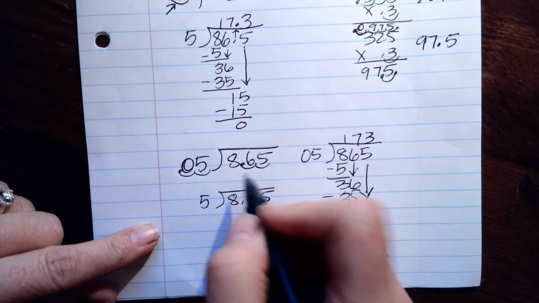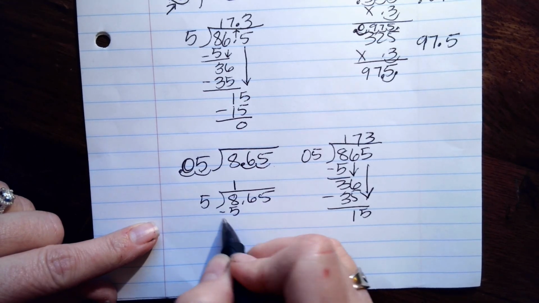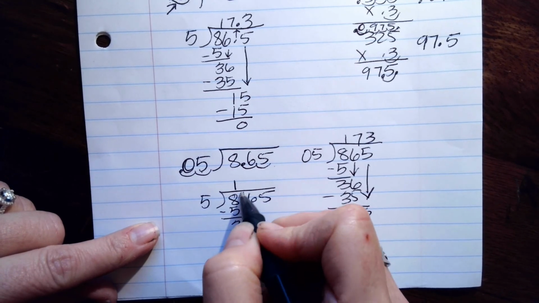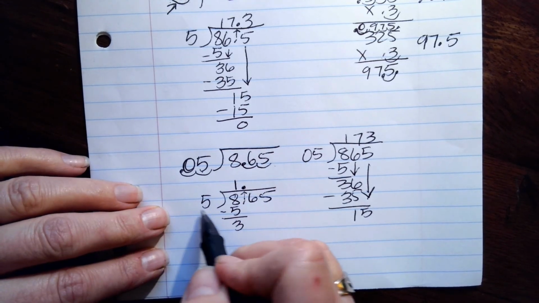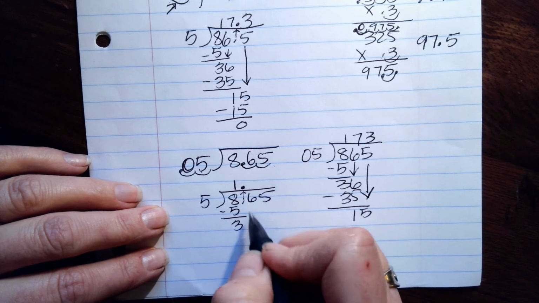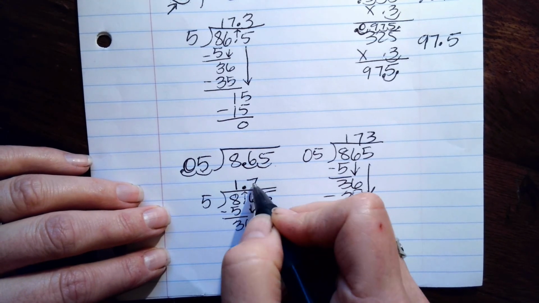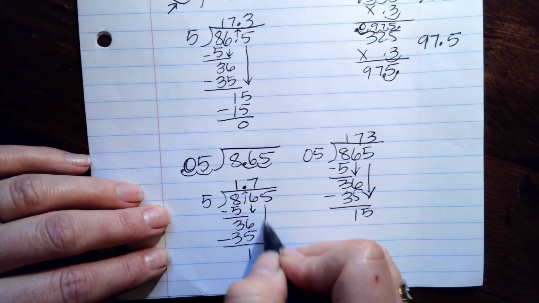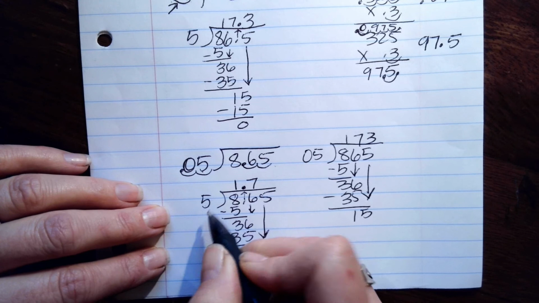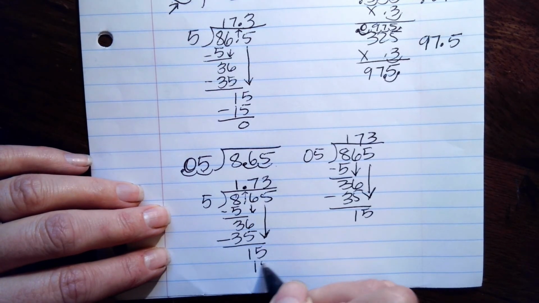5 goes into 8 one time. 1 times 5 is 5. 8 minus 5 is 3. This decimal just goes straight up here. We don't have to move it because there's no decimal here. We bring down the 6. 5 goes into 36 7 times. 7 times 5 is 35. 36 minus 35 is 1. Then you bring down the 5. 5 goes into 15 3 times. Then it clears out. There we go.